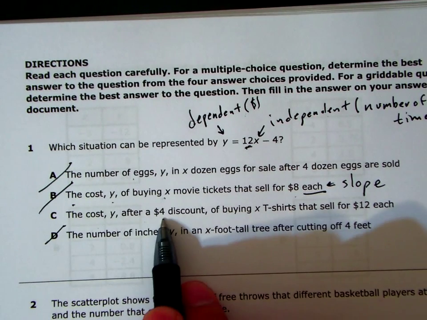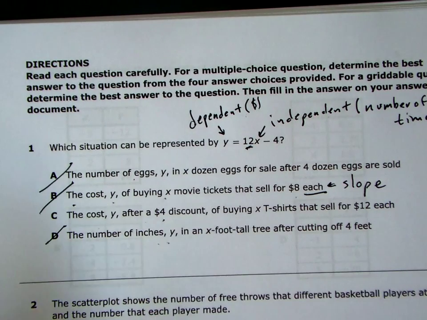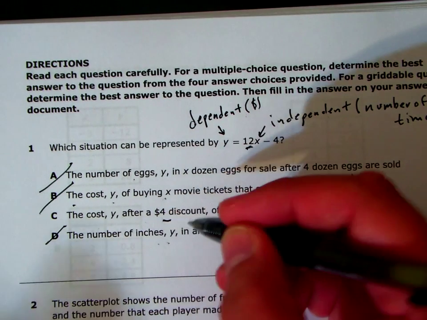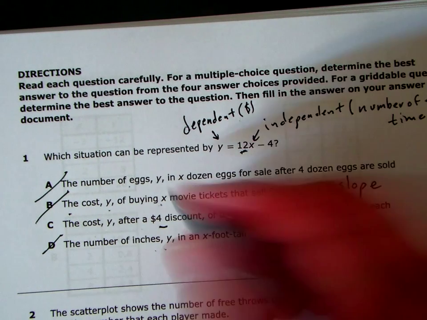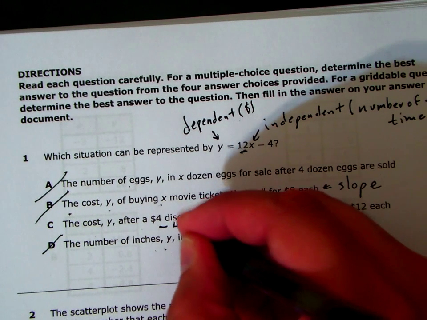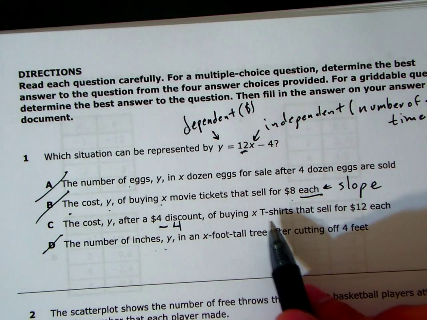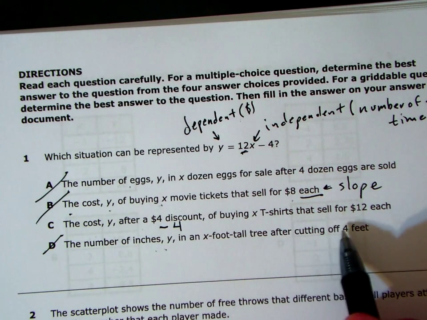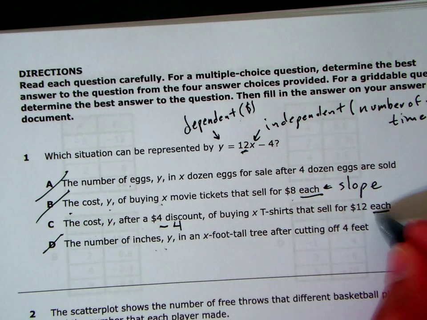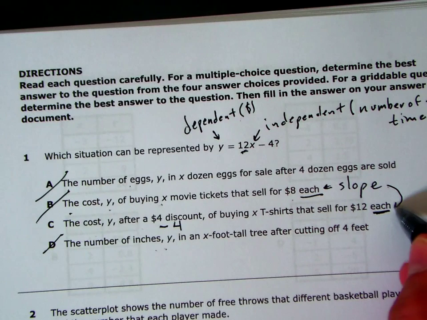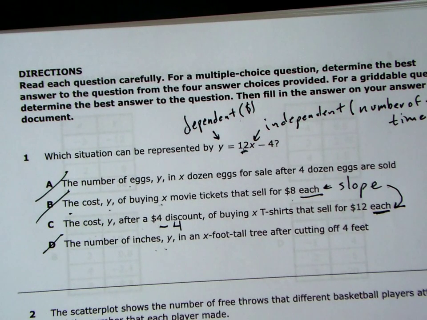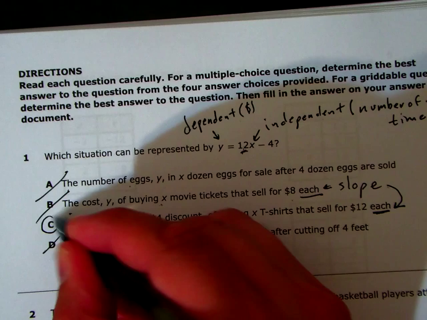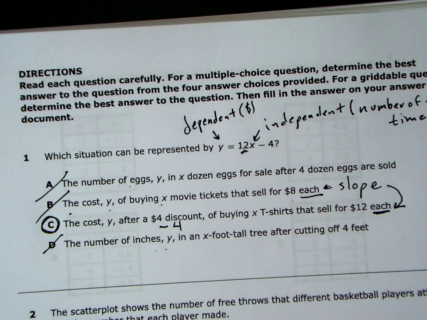What about it says $4 discount? That means you take away money from the total. I'm going to put a minus, take away. So minus 4. Right? Discount, minus 4, of buying a t-shirt x that sells for what, y'all? $12 each. Which is the what? Slope. So you see, is that the slope right there? Yes. So it'll be what? C. Right?